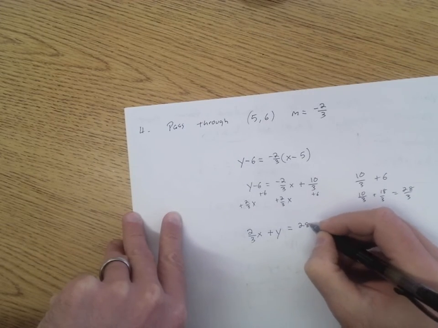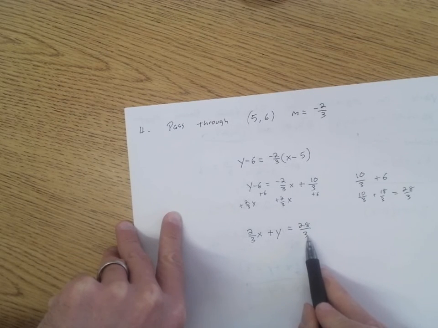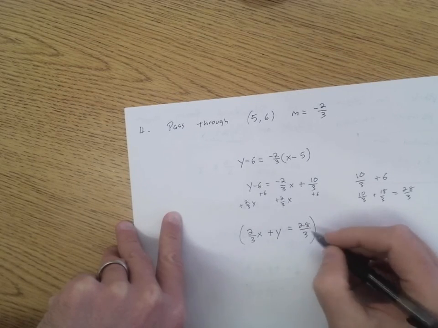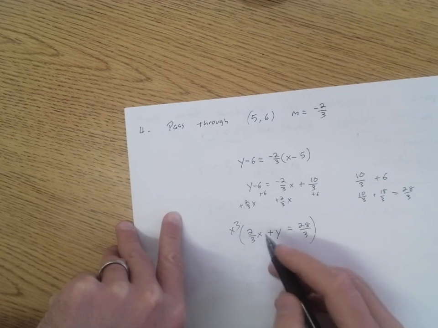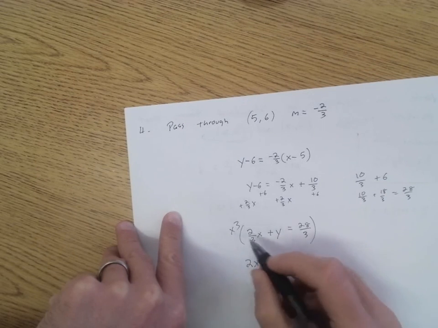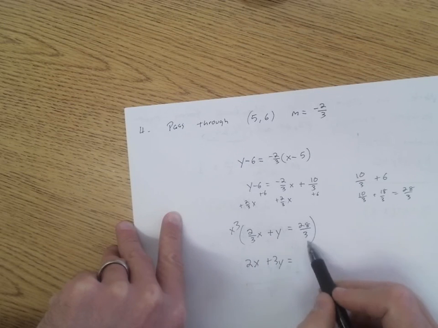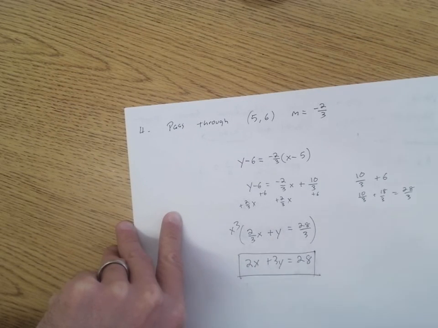Okay? But like the last problem, we're not going to leave fractions in our answers. So the last thing we need to do is just multiply everything by the denominator, which in this case is 3. So 3 times 2/3 is 2. 3 times y is 3y. And then 3 times 28/3 is 28. And that's our final answer.